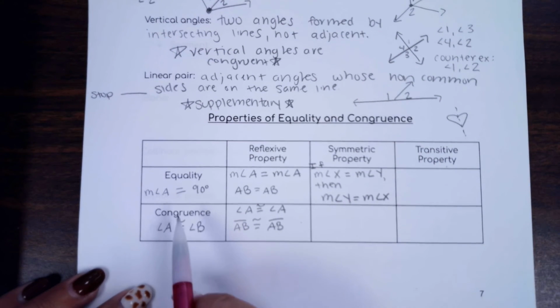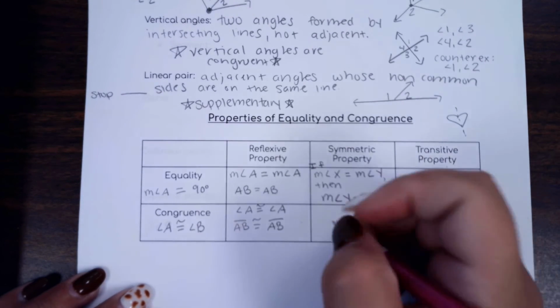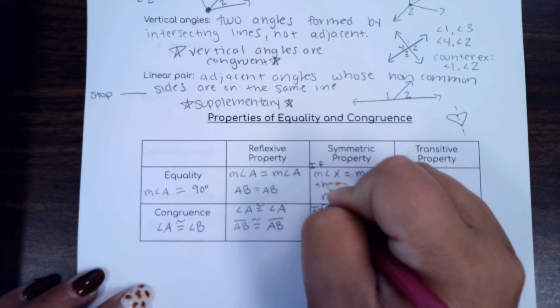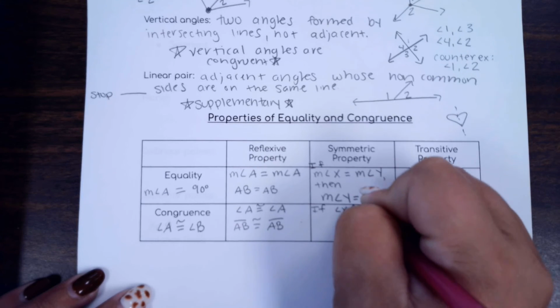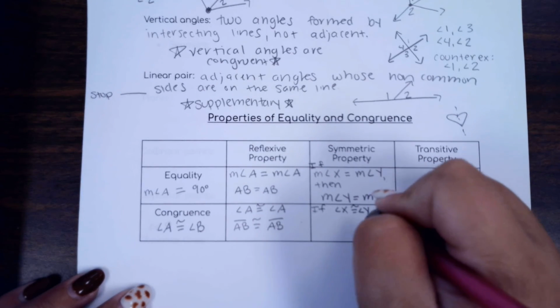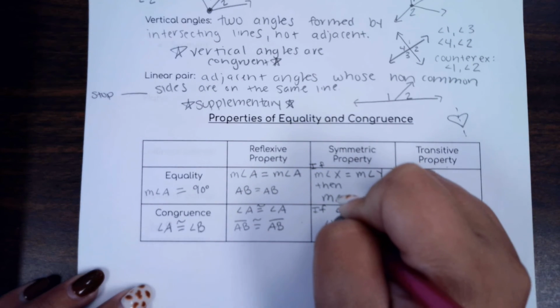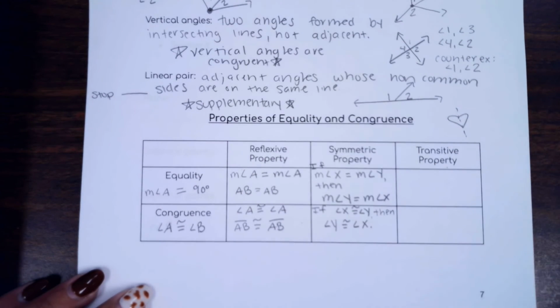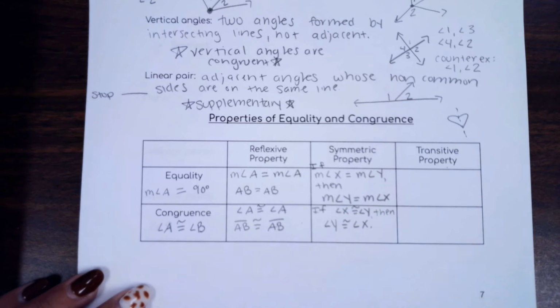And then for congruence, it's the same exact thing. We're just going to talk about the angle, not the measure of the angle. So if angle X is congruent to angle Y, then angle Y is congruent to angle X. Which again, it makes sense, right? If X equals 4, that means 4 equals X. Same thing, we just flip-flop.